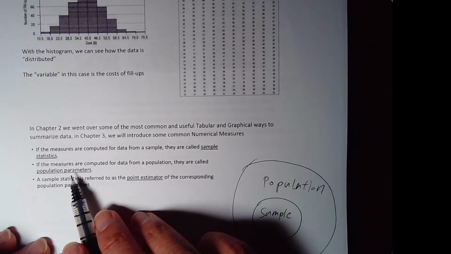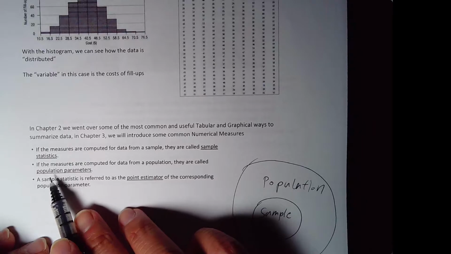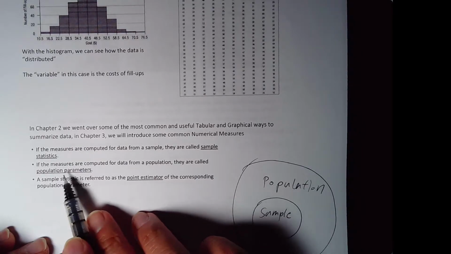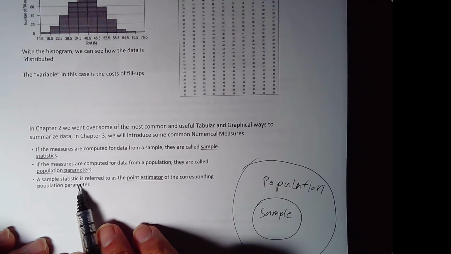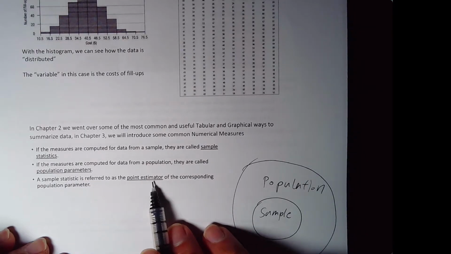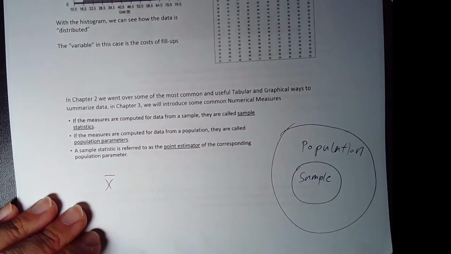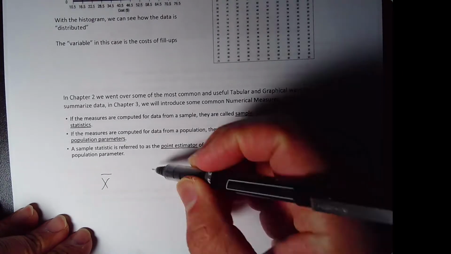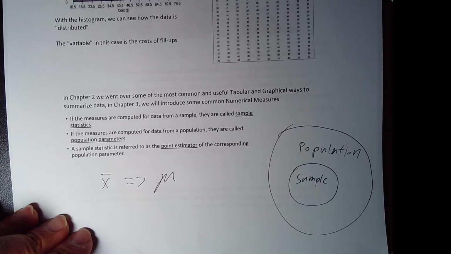We'll have a chance to talk more about the theoretical idea of what a parameter is, but for now, just know that population parameters just means population statistics. And sample statistics will be referred to as the point estimate for the population parameter. For example, x bar is the sample mean, and this will be an estimator for the population mean.